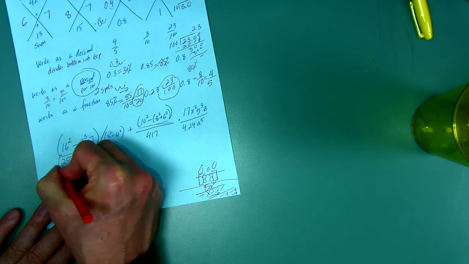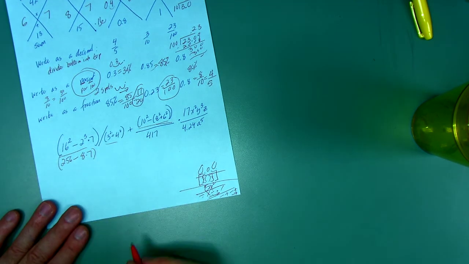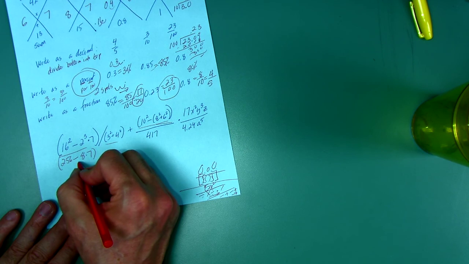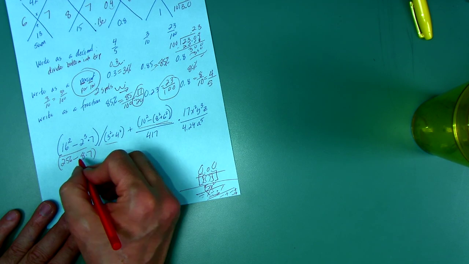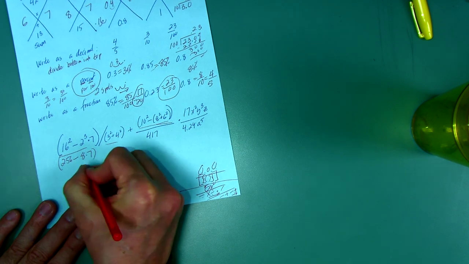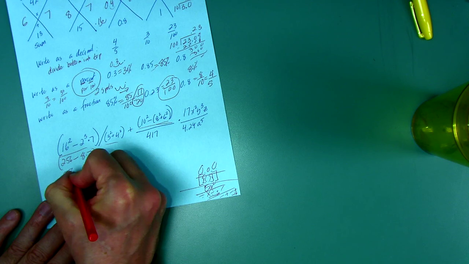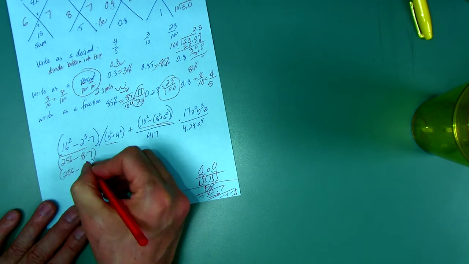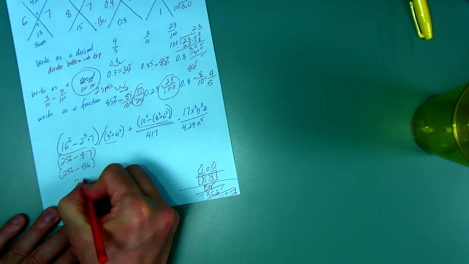Okay, so now what do I have? I have subtracting and multiplying. What comes first? Multiplying and dividing before any adding and subtracting. And you'll like this rule on this one. What's 8 times 7? So now I have 256 minus 56. That's easy, right? That parentheses comes to 200.